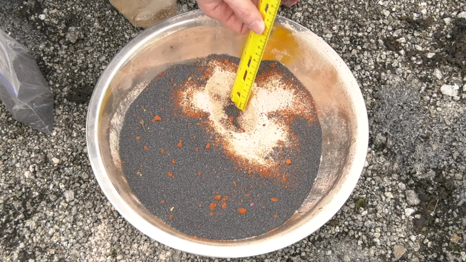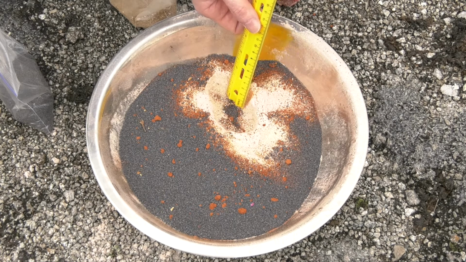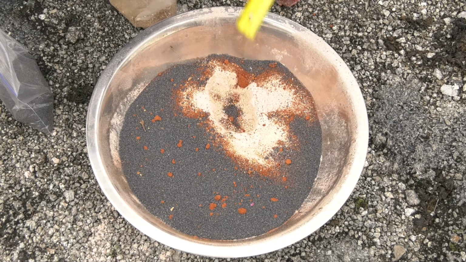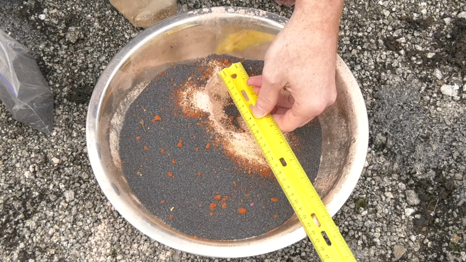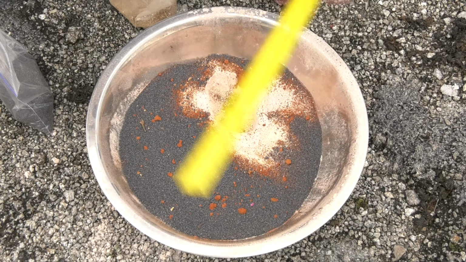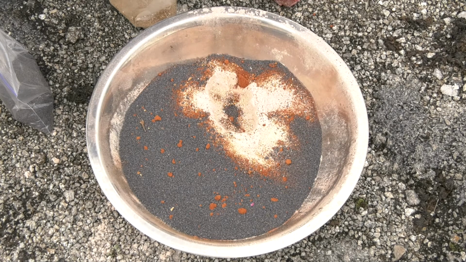It looks like we have about almost 3 centimeters off to the side of our wall. And what width do we have here? Almost 7.5, 8 centimeters across.